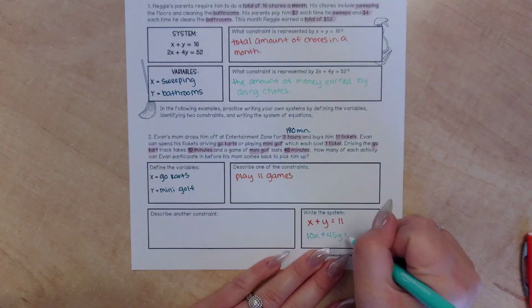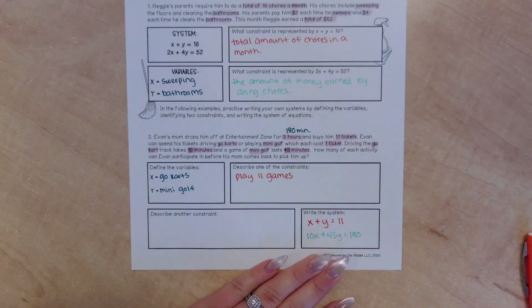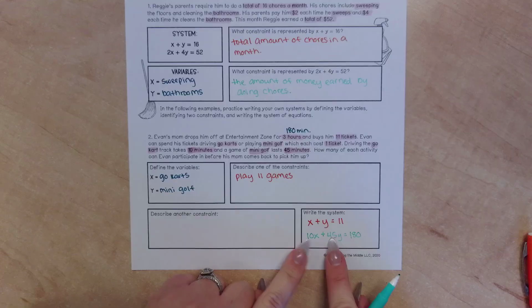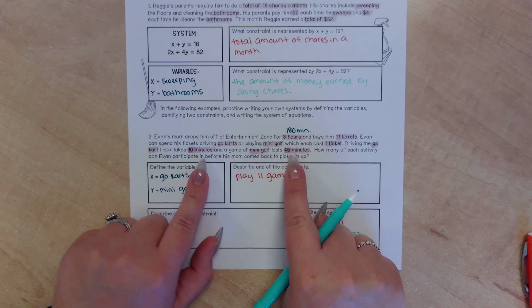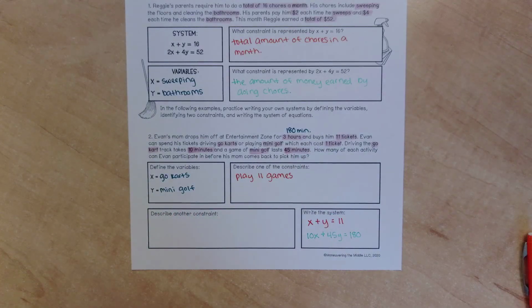So 180 is actually the number that I have to write down because these are in terms of minutes, and it says 10 minutes and 45 minutes to prove that. So you still want to make sure that everything is in the correct form and they're all the same. You want them all the same units, probably what I should have said.